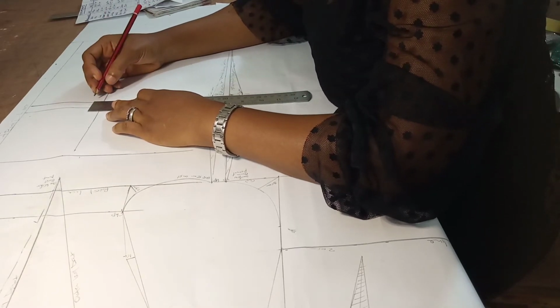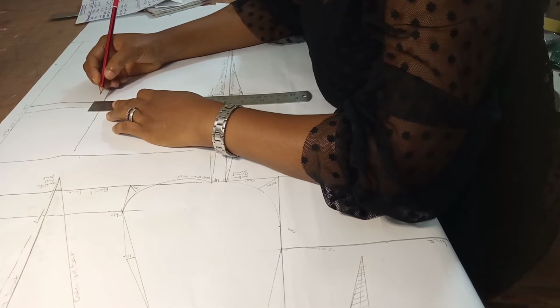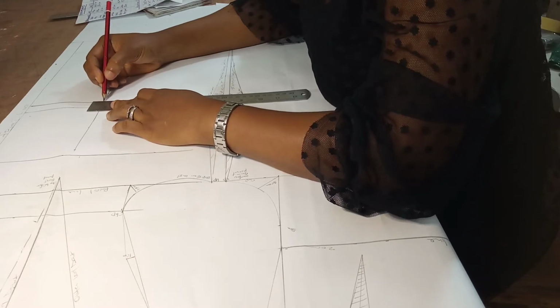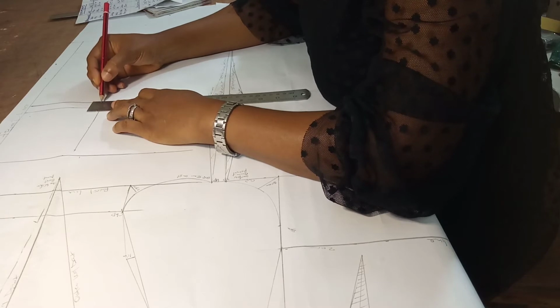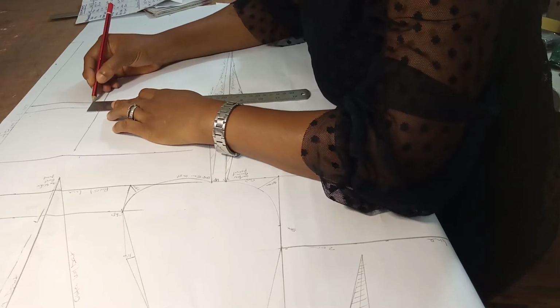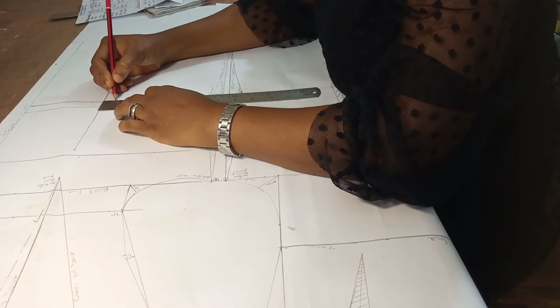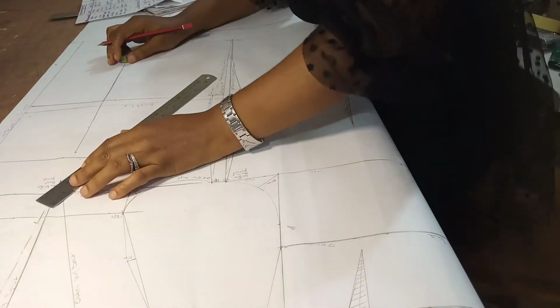Half of 3.5 is 1.75. So 1.75 is 1.5, 6, 7, 5. That's 1.75. So I'm going to construct my dart.